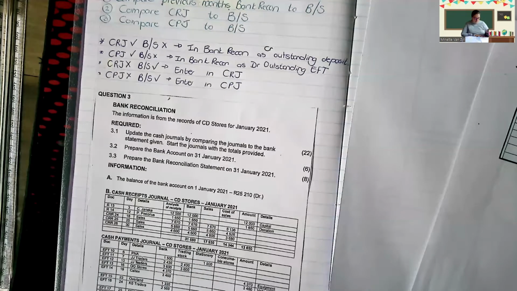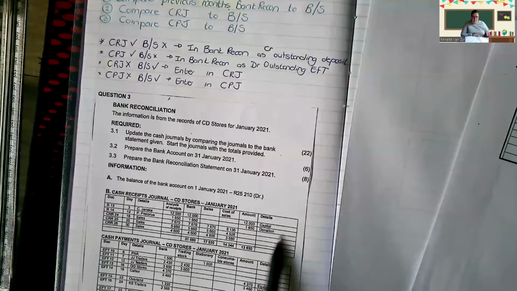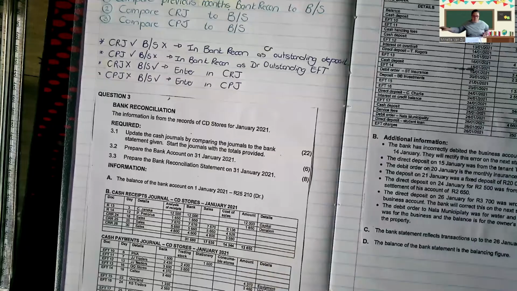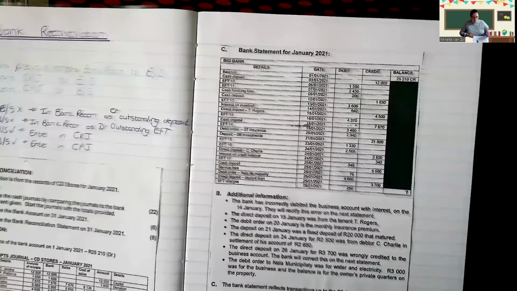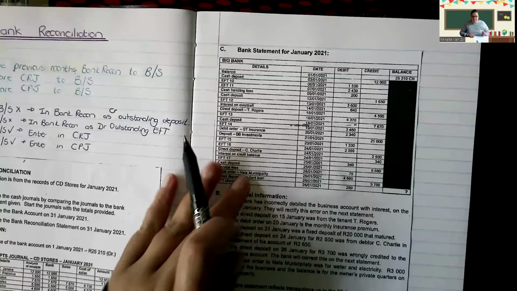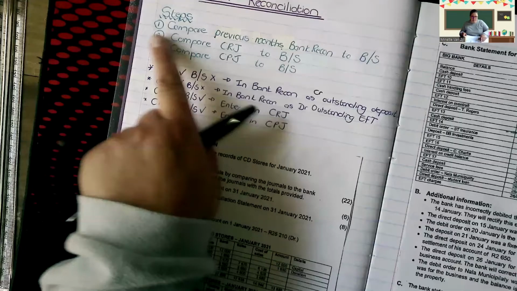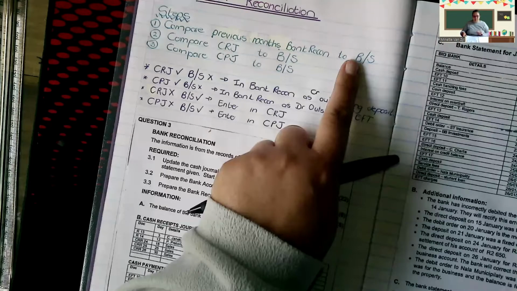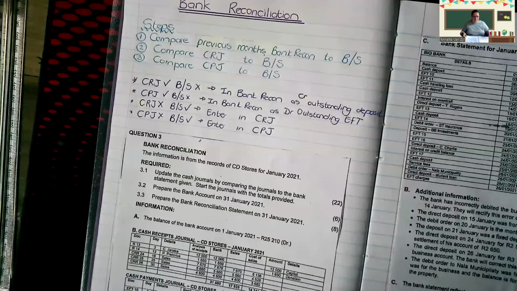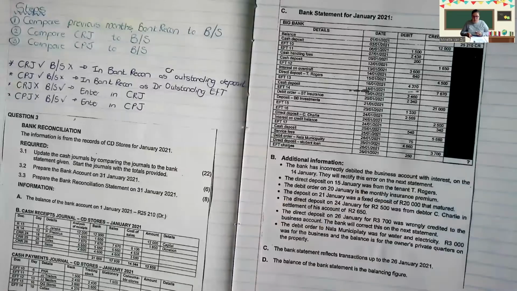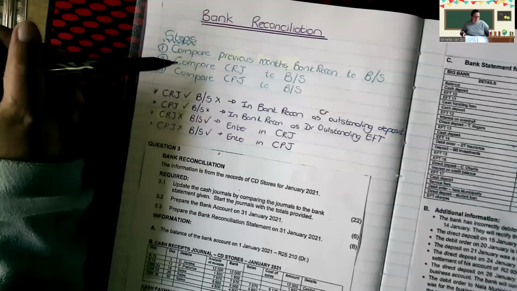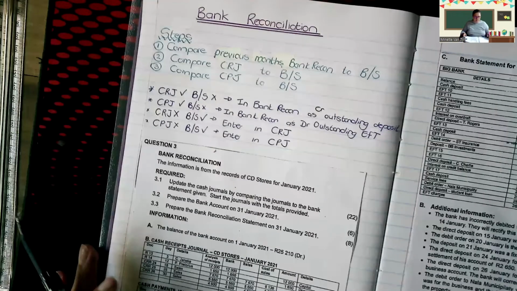So our steps: they're giving us a CRJ, they're giving us a CPJ, and then we have a bank statement and additional information. Step 1 is to compare the previous bank recon to the bank statement. This is not given to us, so we will see the information in our additional information. Next, compare the CRJ to the bank statement.